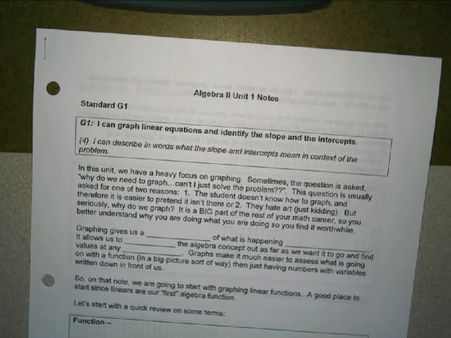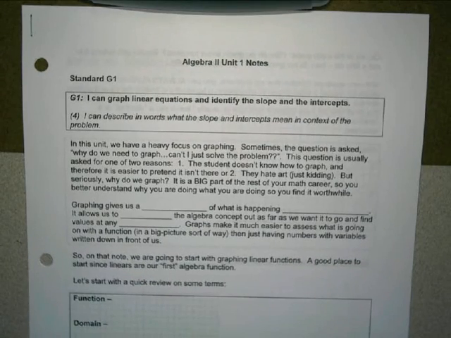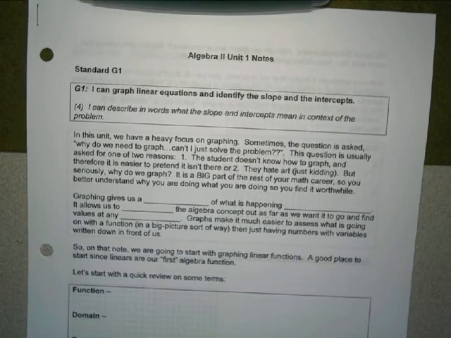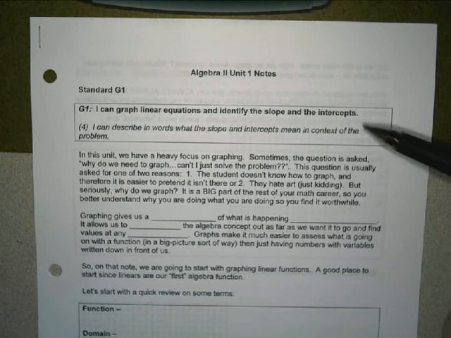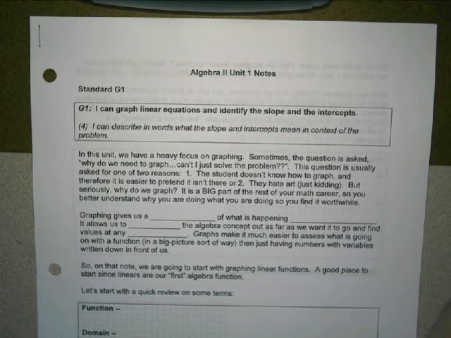Much of this as we can in 15, 20 minutes. Alright, the standard, and if you can meet that standard, you would get a 3, is I can graph linear equations and identify the slope and the intercepts. The extension to that, which we will practice, is I can describe in words what the slope and intercepts mean in context of the problem.